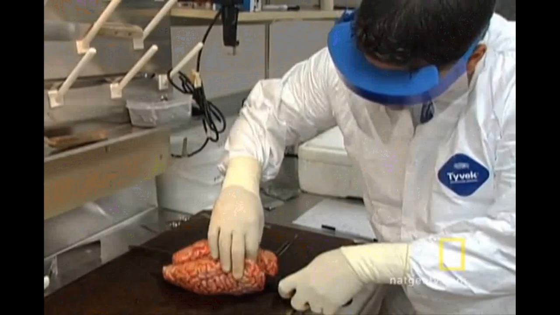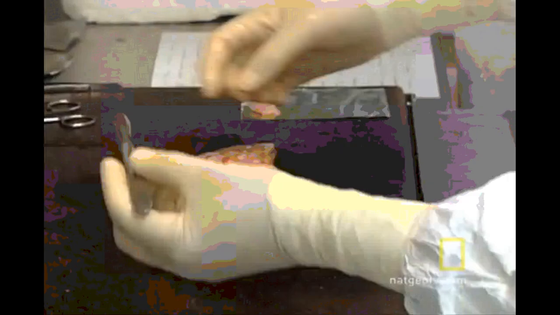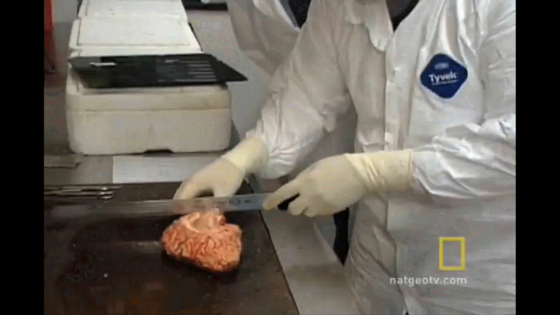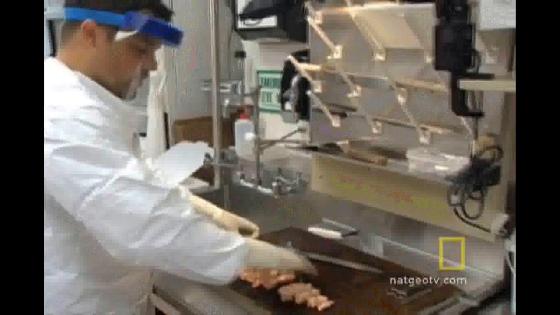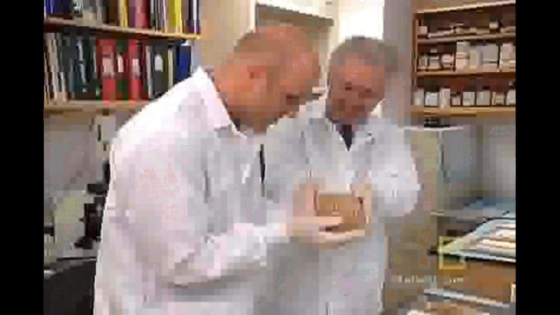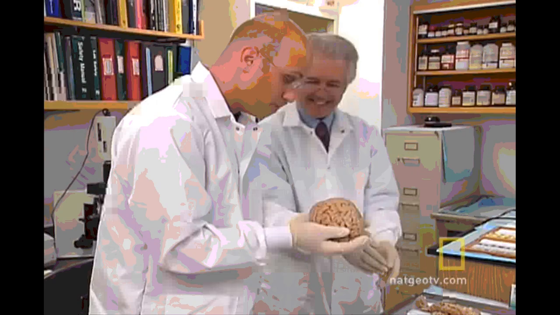First, Luis separates left brain from right, preserves one half in formalin for later anatomical studies, then moves on to the other half. He removes all the critical parts, brainstem, hippocampus, amygdala, and precisely sections off the rest of it. This is just cortex. The brain lab looks eerily like a kitchen, but it's not the spectacle one might expect. Finally, Luis freezes away all the samples to keep the proteins and DNA fresh for genetic analysis. Then histologist Tim Wheelock takes over.